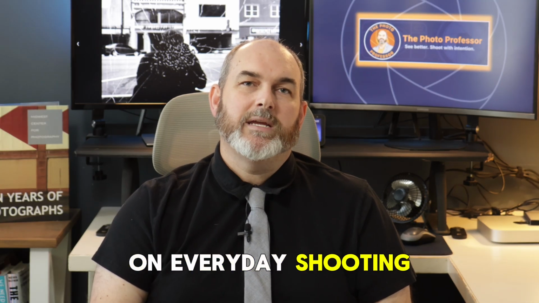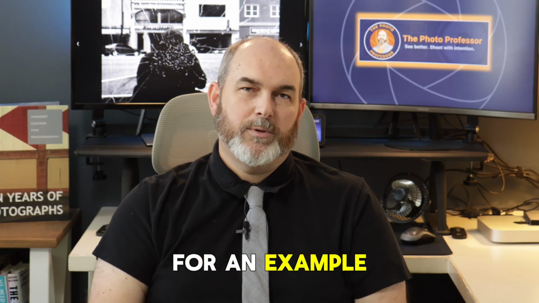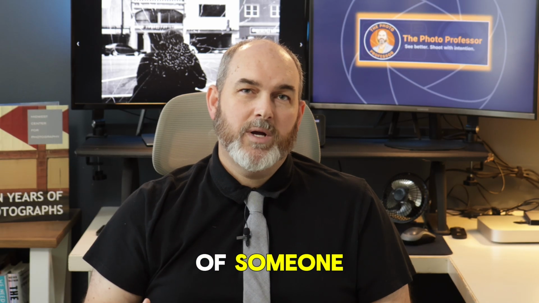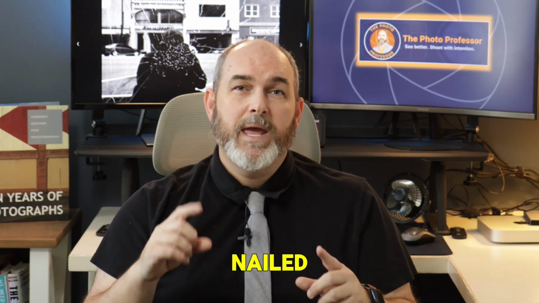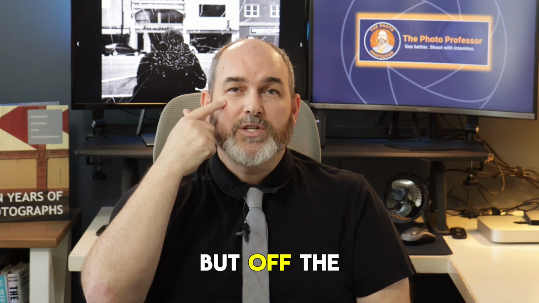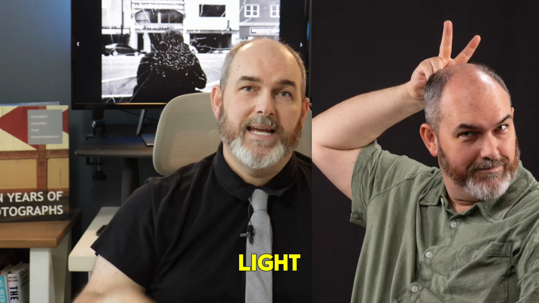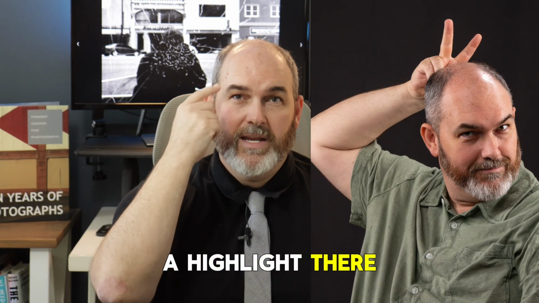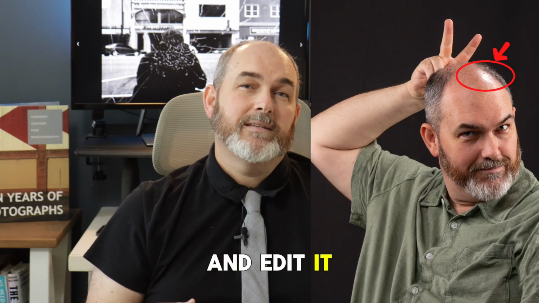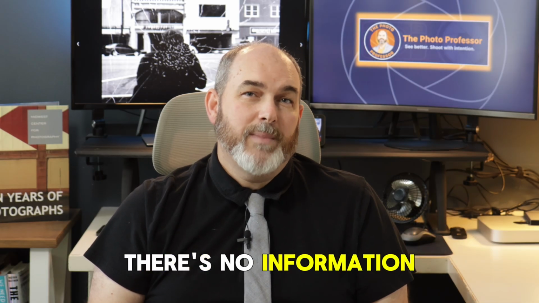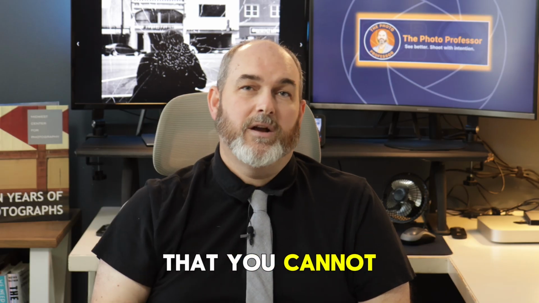on everyday shooting, we don't really want that. Think about this for an example. You're taking portraits of someone and their skin tone looks really good. It looks like you're getting exposure nailed, but off the cheek or the nose or the forehead, these areas that protrude and catch a lot of light, there could be a highlight there that is totally overexposed. And then when you go try and edit it later on, there's no information there, so they have just a really bright white spot there that you cannot get rid of.